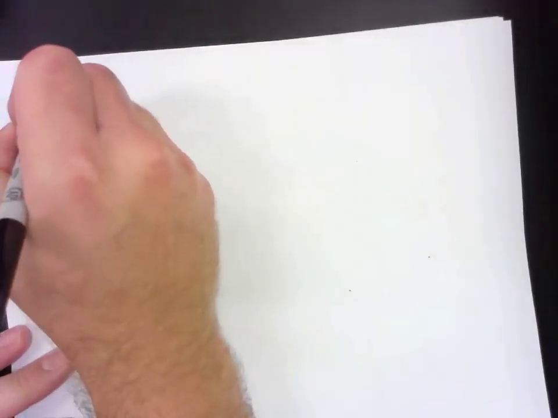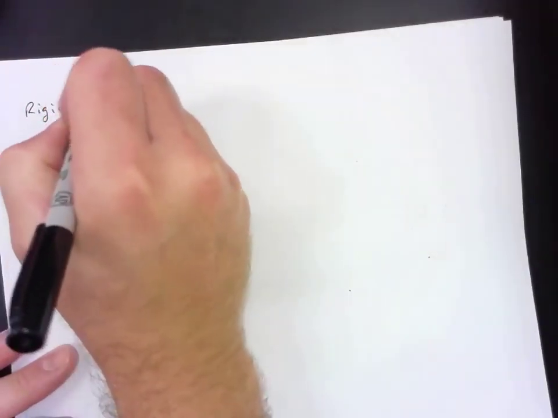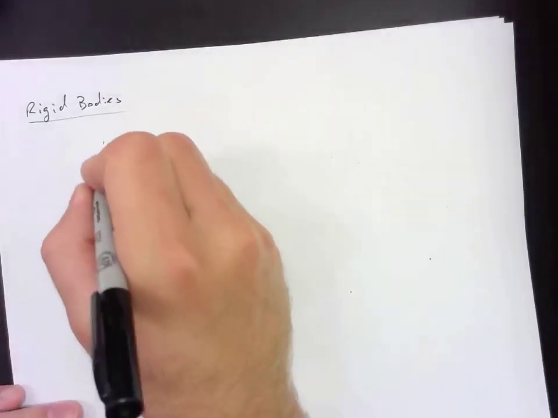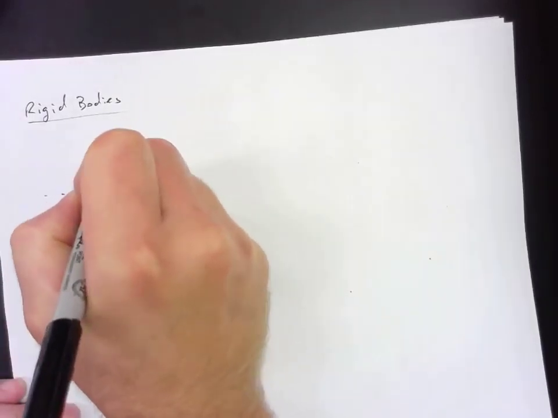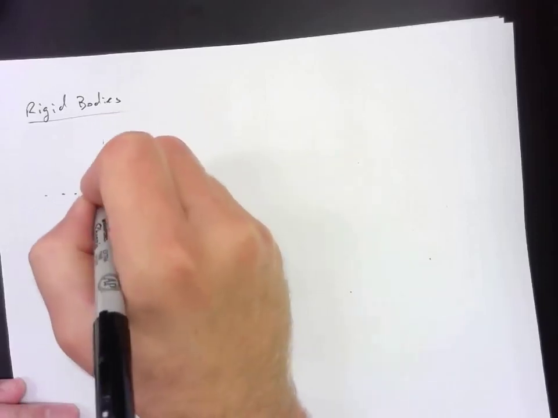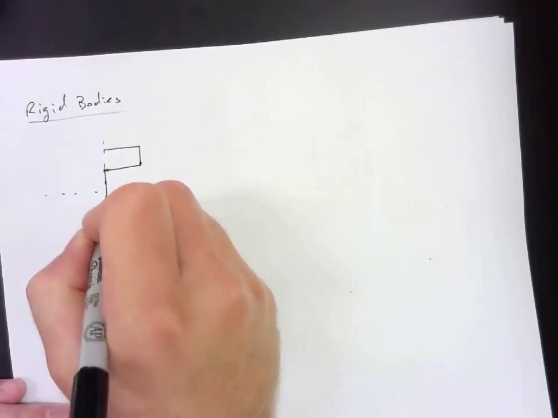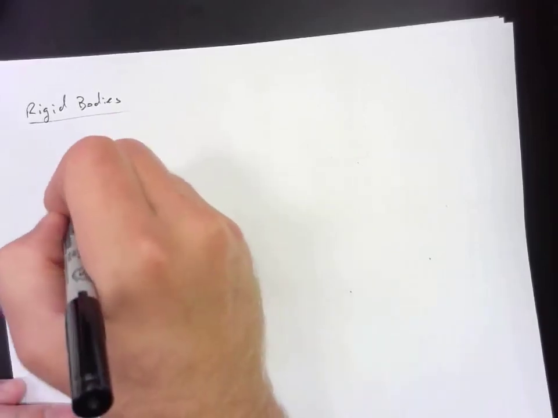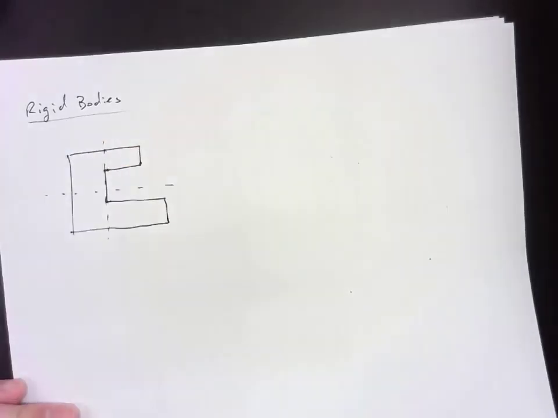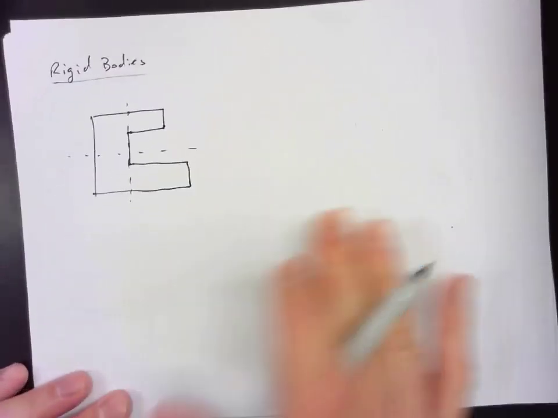If we have rigid bodies, where there's a constant distribution of mass, such as something like this. So if we had our x and y axes, and some oddly shaped object like that.